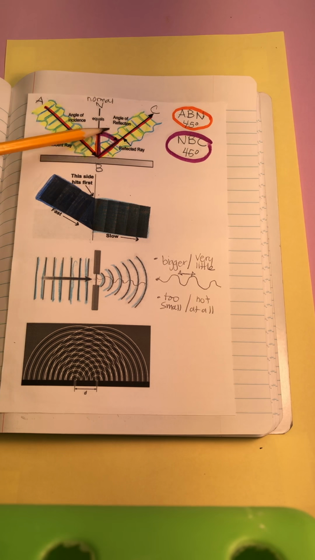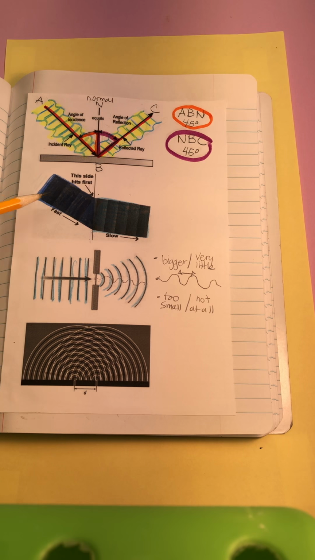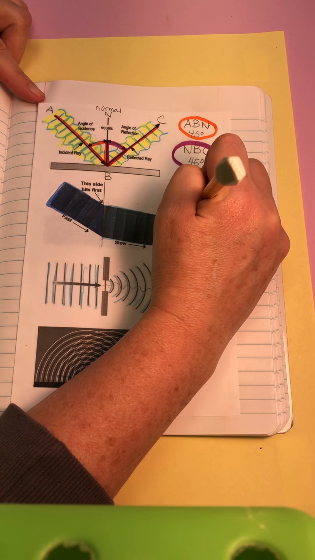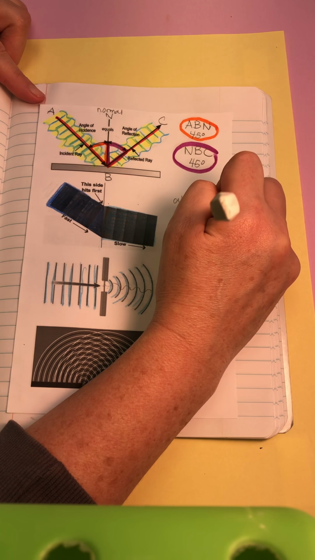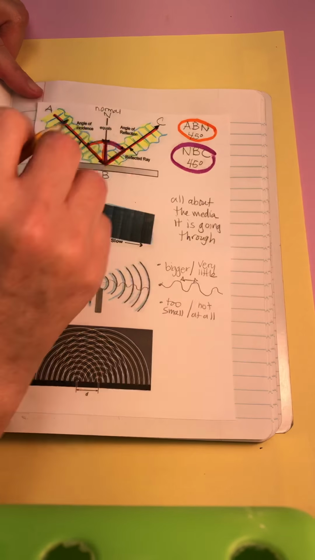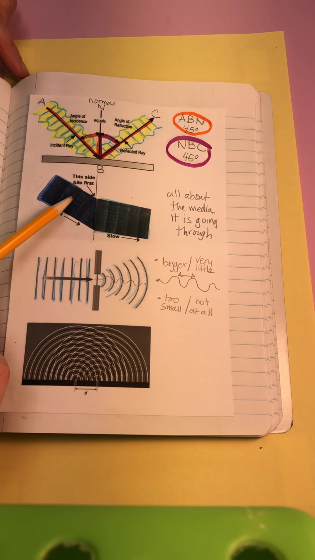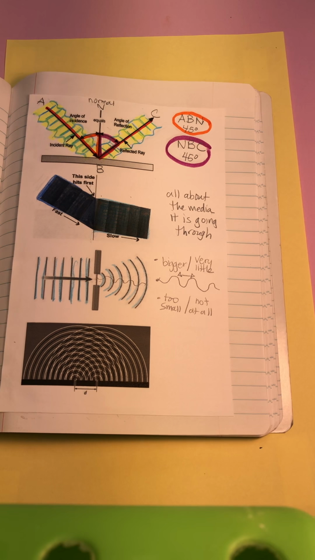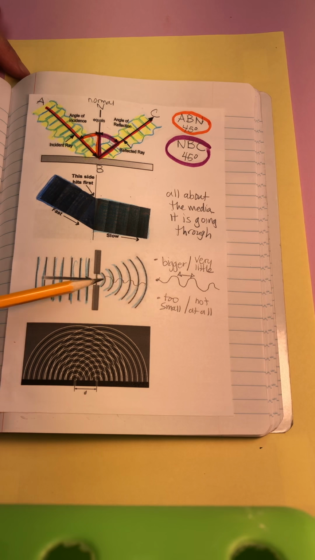As a reminder, reflection is bouncing off with equal angles. Refraction is bending, and this is all about the medium it is going through. If it changes to a different temperature, a different degree, or even a different substance, it's going to change the speed, depending on what it's going through. And with diffraction, as the wave tries to go through the hole, if it's too big, you won't have much of this spreading out; you'll just have regular wave movement. If it's just the right size, it spreads out nice and evenly. If it's too small, not at all.